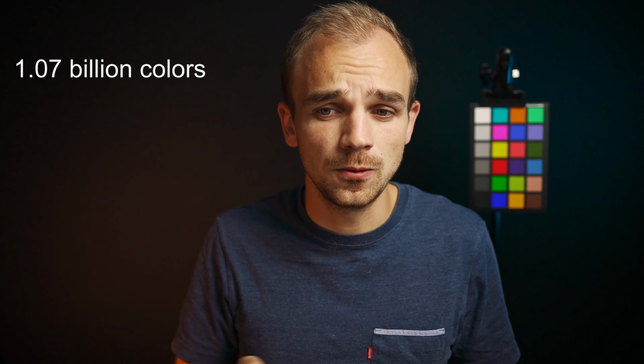Also, the Canon M50 shoots in 8-bit, meaning you only have about 16 million colors as opposed to 1 billion or something if you're shooting 10-bit, and that makes a huge difference when you want to color grade your footage. Now, that being said, you can still do wonders with 8-bit.